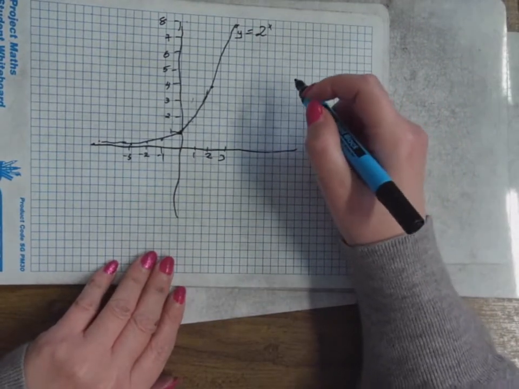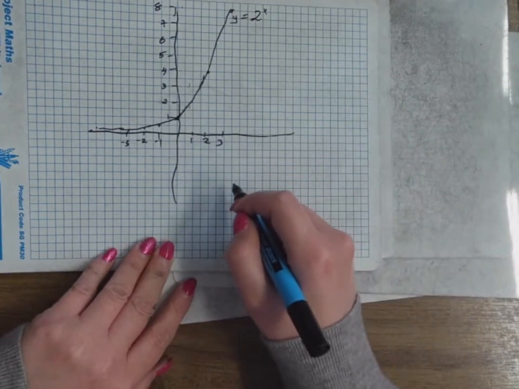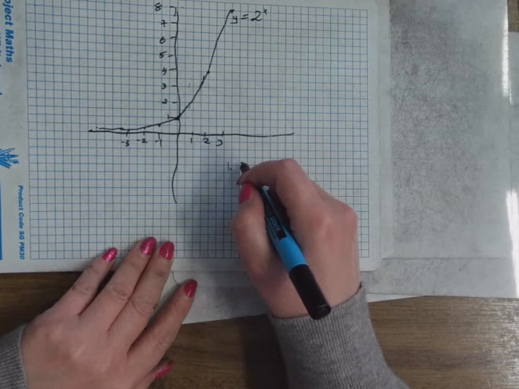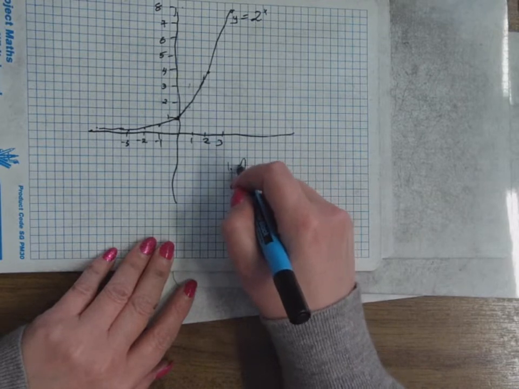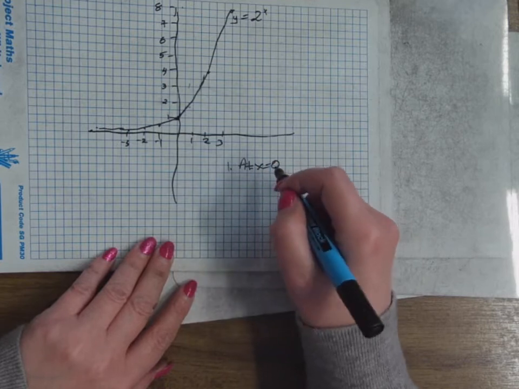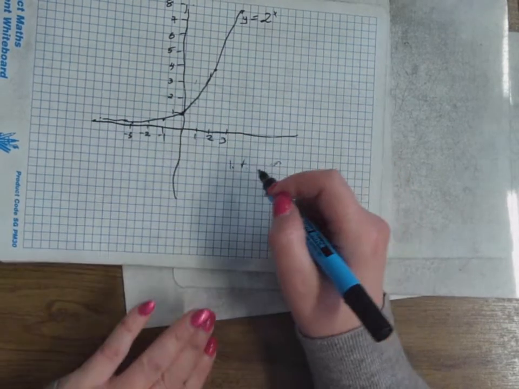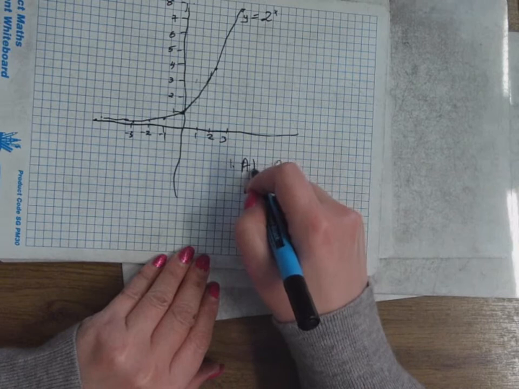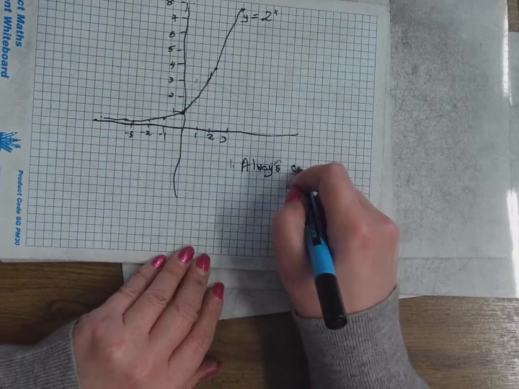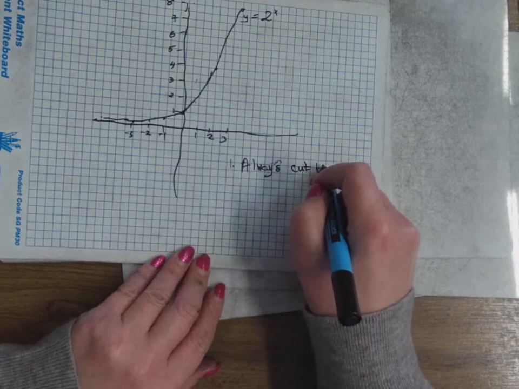Right, so exponential curves, points about them. Exponential curves always point at x equals 0. I'll dumb it down, as in I won't use fancy language: they always cut the y-axis at 1.